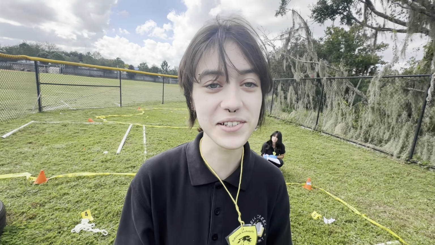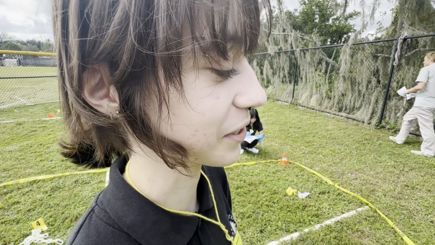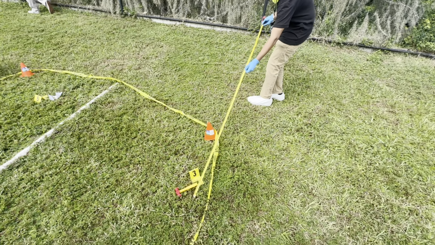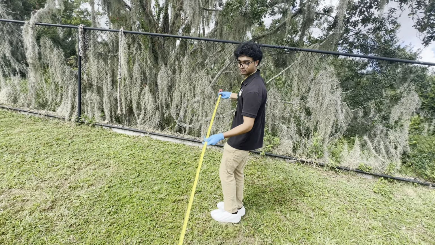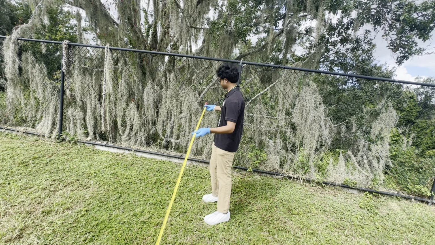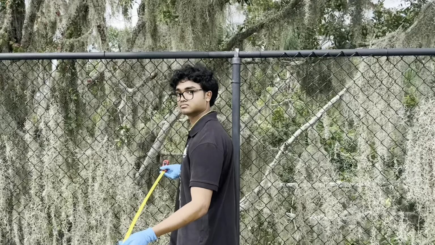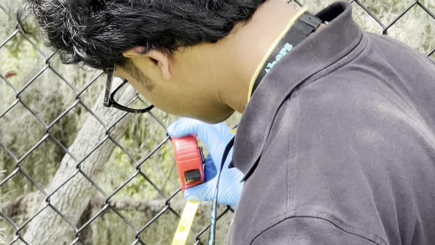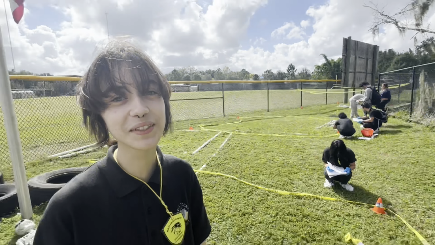But that's not all. Because then you have to measure it from another immovable object. Maybe a wall. Maybe a couch. 159 inches.